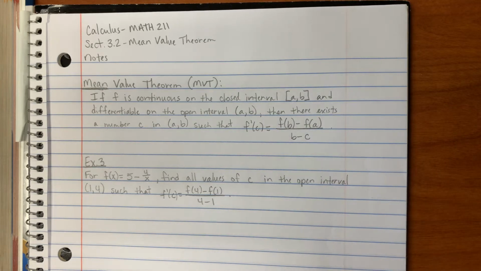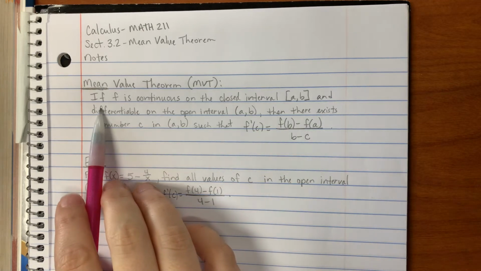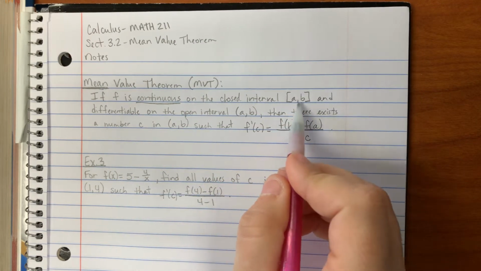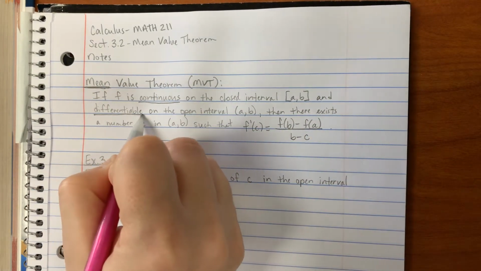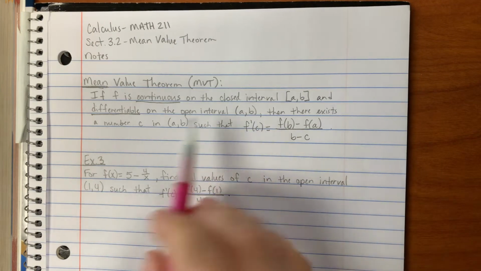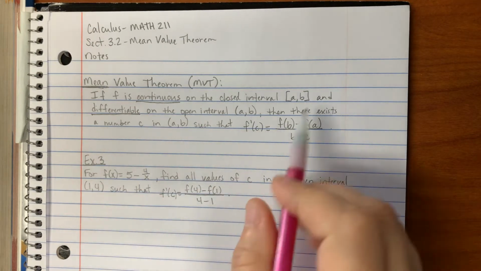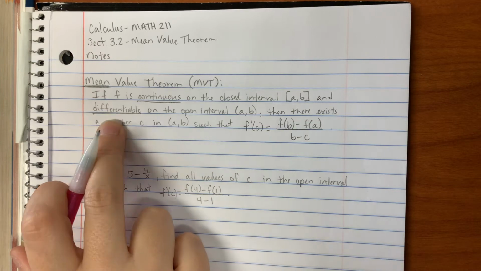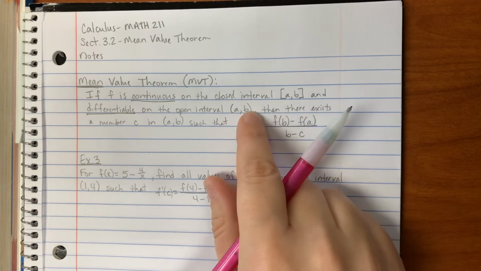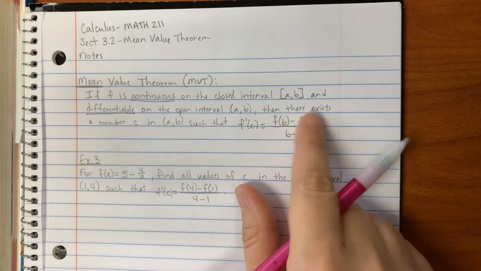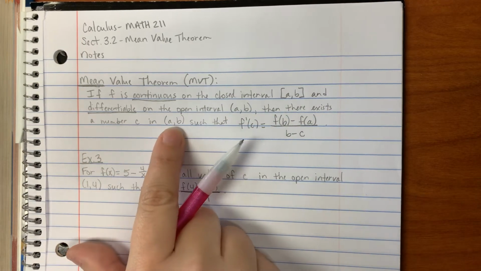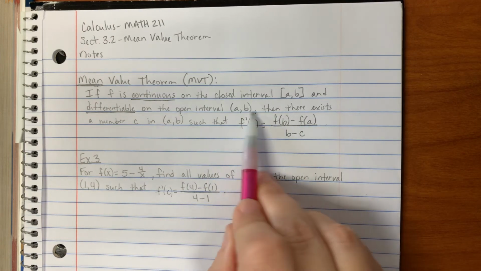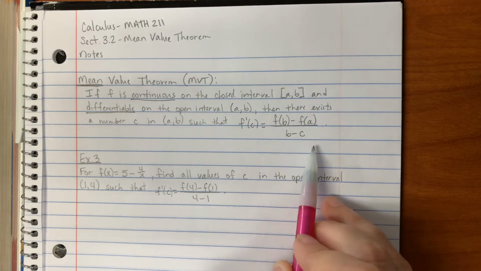So they have a really good illustration in the book about this theorem. So let me talk about what it says. It says, if f is continuous on the closed interval, they call it AB, and differentiable on the open interval AB. So they're saying it has to be continuous, including those endpoints. It has to be continuous all the way through. It also has to be differentiable, but if it's not differentiable at the endpoints, that's okay. Then there exists a number somewhere in the middle. So somewhere in this interval, there's some number where the derivative is the average rate of change.